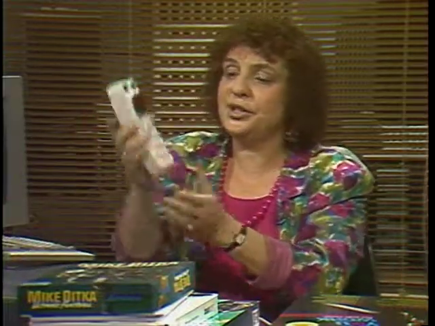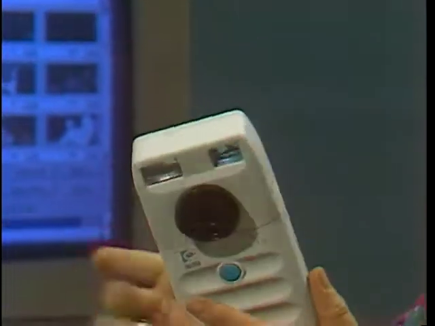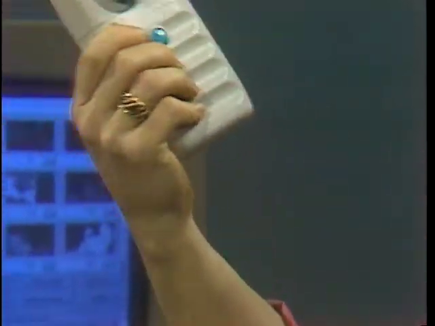But my favorite is the Photo Man from Logitech. This is a camera, believe it or not. It's a full digital camera. It holds a roll of 32 digital film clips in here. Ergonomically wonderful. Your thumb goes here. It's really, really easy to do this and press the button and stuff like that.